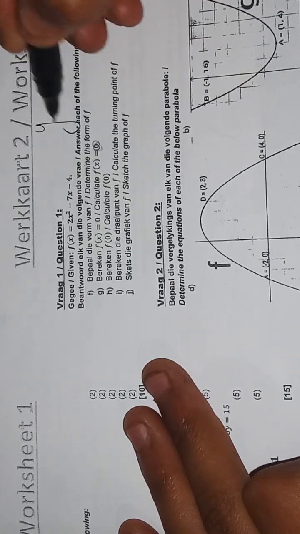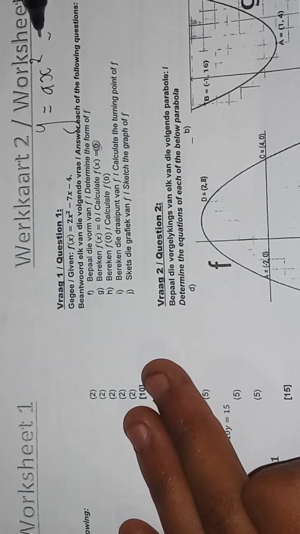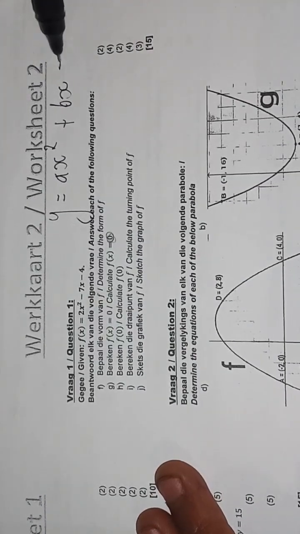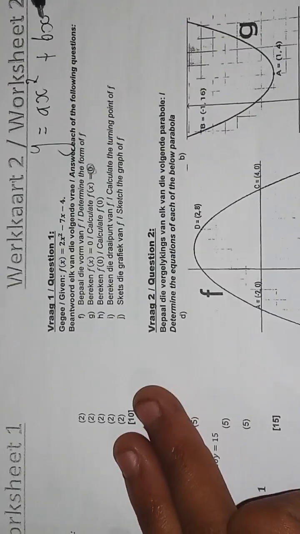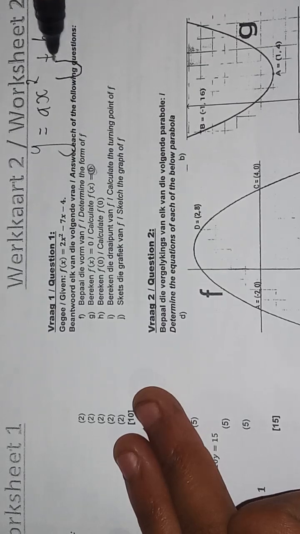Remember what I said, the graph takes on the shape y is equal to ax squared plus bx plus c. If a is positive, remember we said the graph will be smiling.